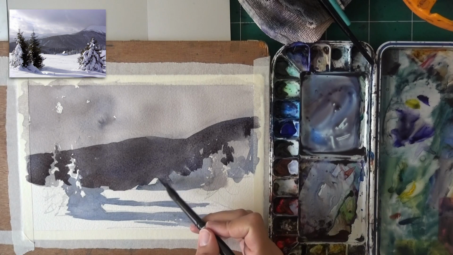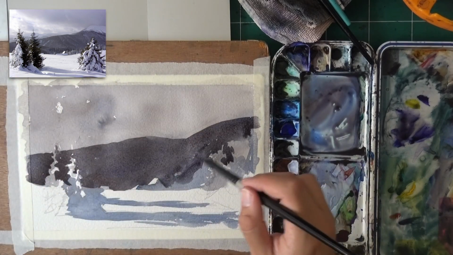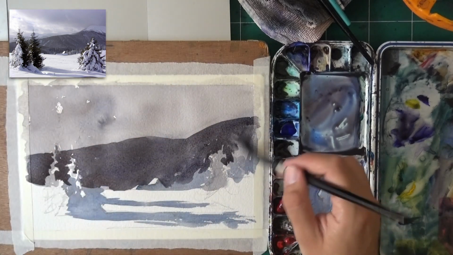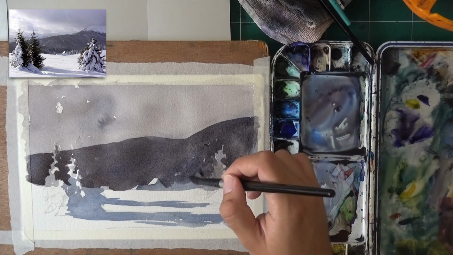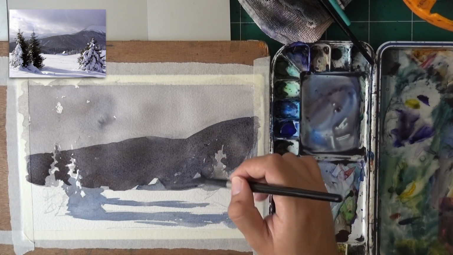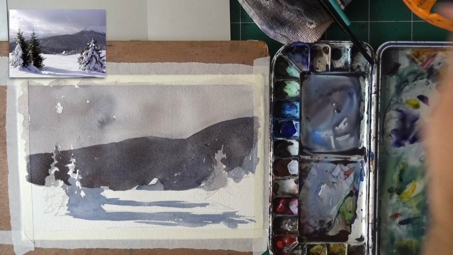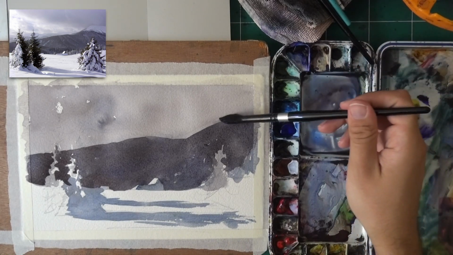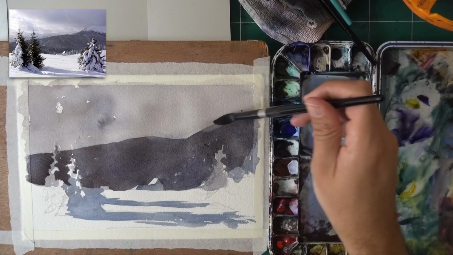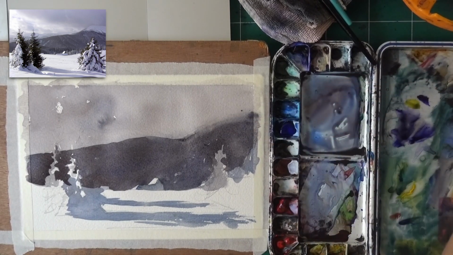Now I'm going to leave some highlights here for the snow on the other tree. And so very simple, and try and make it look very random, okay? But one more thing I need to really make sure I take care of fast is blending the edge here, okay? I don't want there to be a hard edge almost at all.